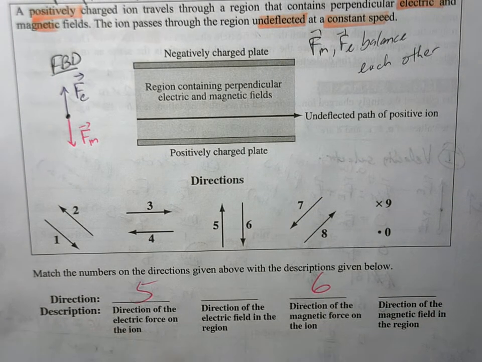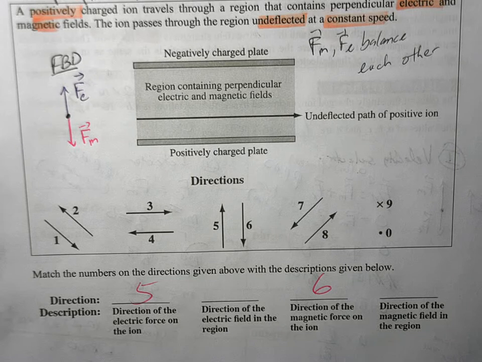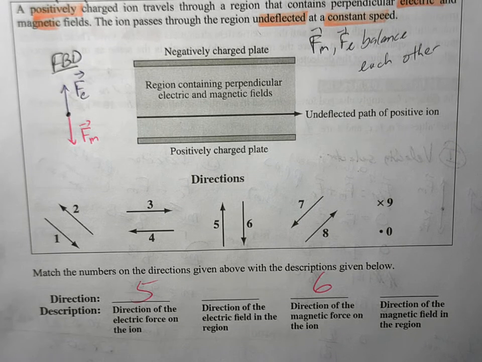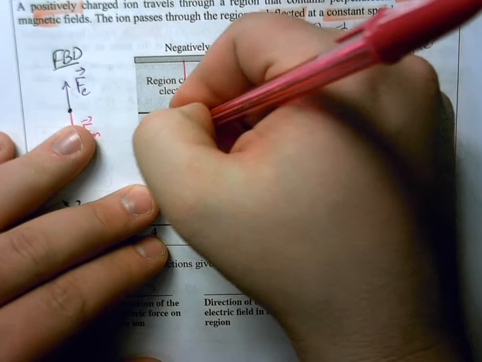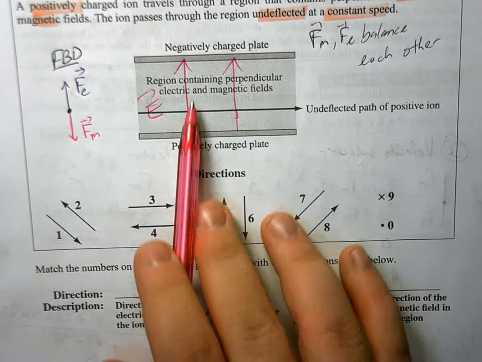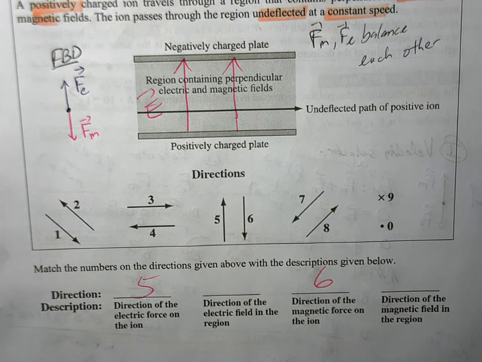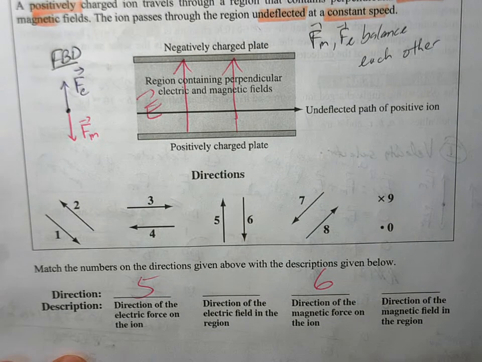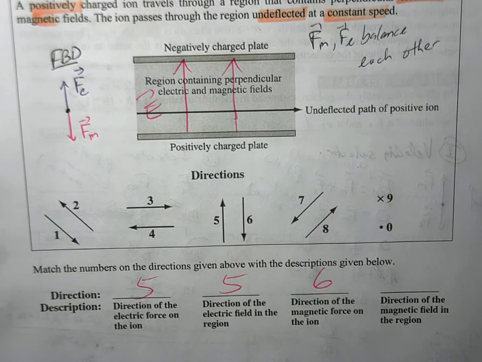Those two blanks, the first and the third, are meant to be the quick, easy ones to get done. It's the second blank that's slightly harder, and the fourth blank, that's where most people get messed up. So this one's asking about the direction of the electric field. Well, in a parallel plate configuration, the electric field starts on the positive plate and terminates on the negative plate. So in this case, our electric field will be going from bottom to top here. So this electric field is going to have a direction of up. We're going to have a number 5 here.